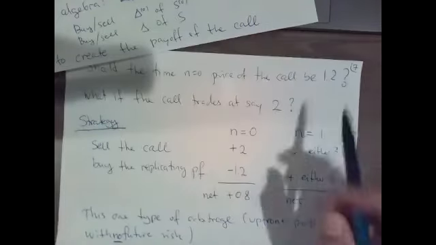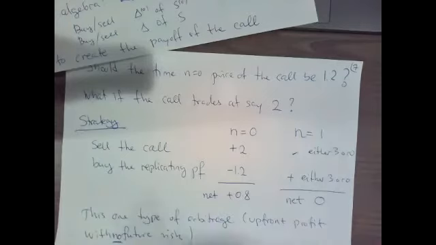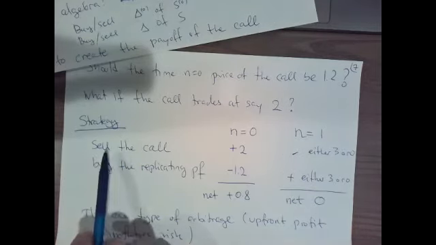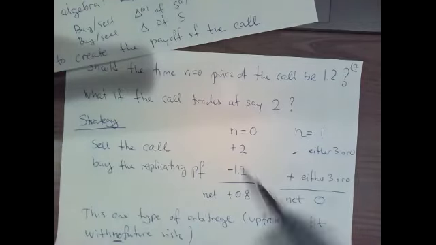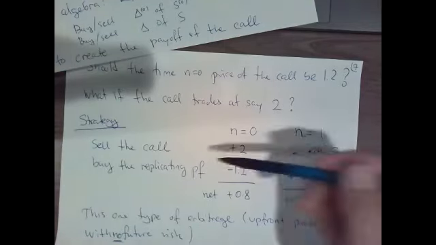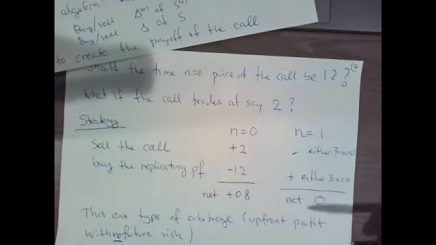We could also ask what happens if instead of 1.2, it drops down to say 0.5. Well, now the call is undervalued, and so we have to switch the signs. Instead of selling, we'll have to buy the call. Instead of buying the replicating portfolio, we'll be selling the replicating portfolio. And then there'll be no future risk, and we would make money today.